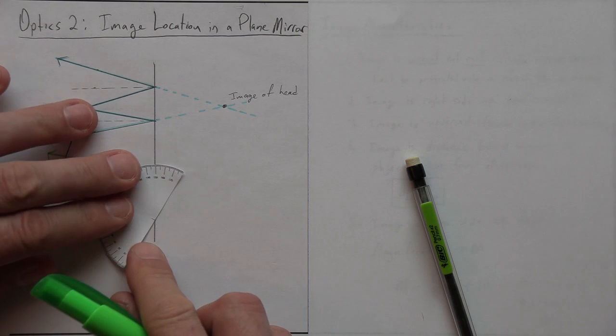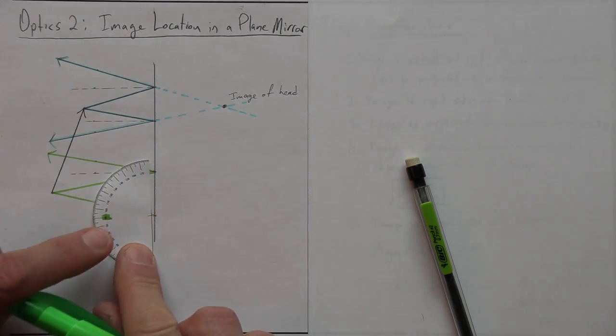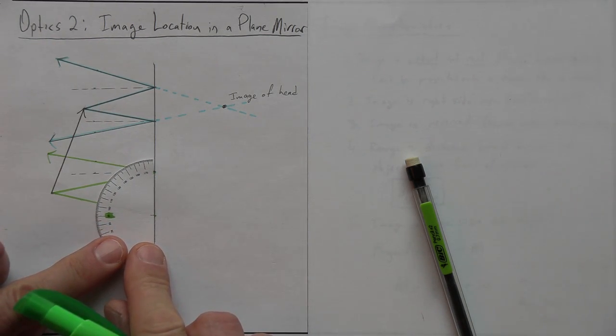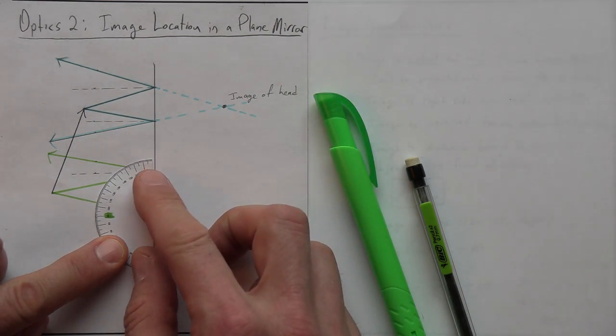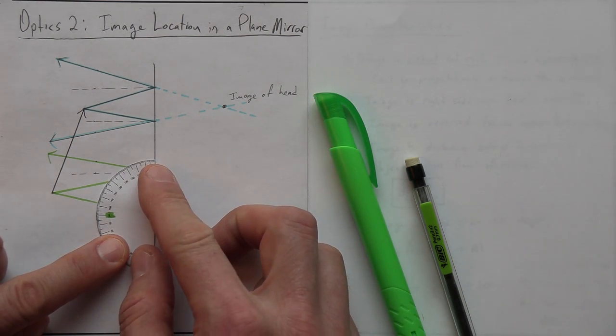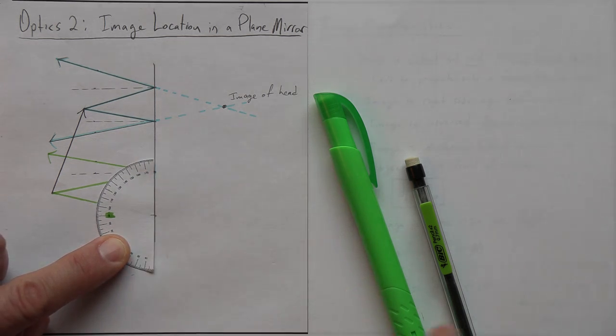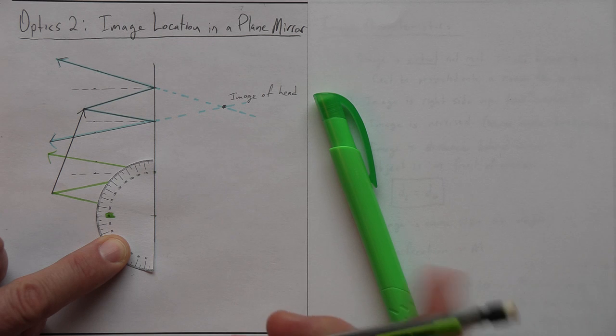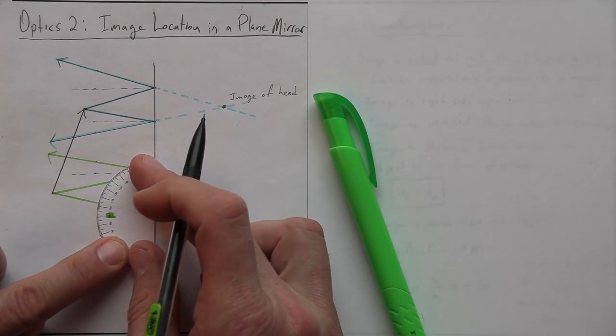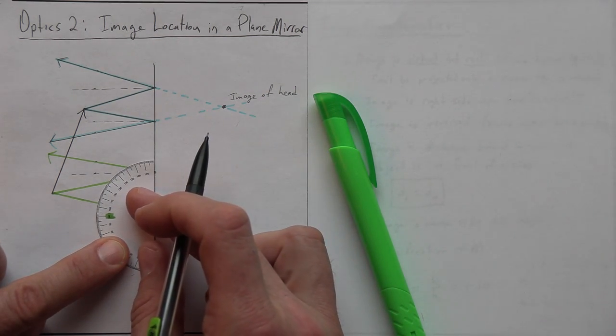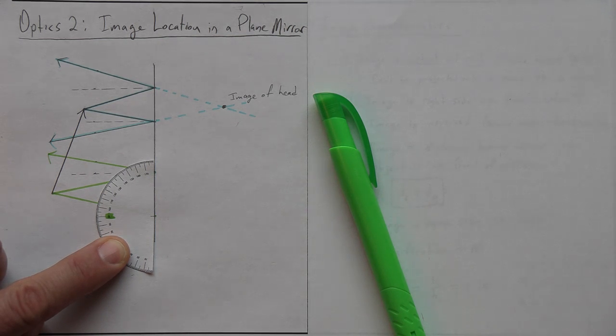So I put my protractor here, line it up with the point of impact, and then line up the bottom with the mirror itself. Looks like somewhere around there, okay? Maybe a little bit lower. Okay. Just try and be as precise as you can.